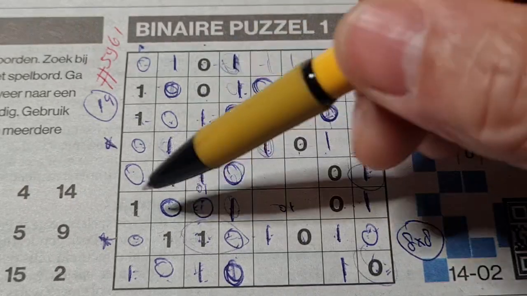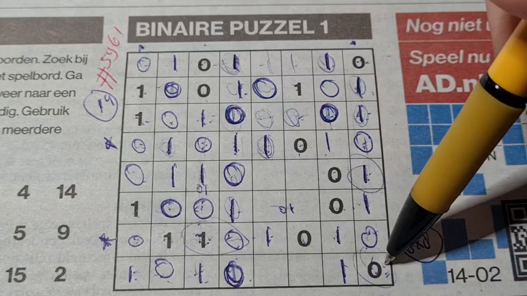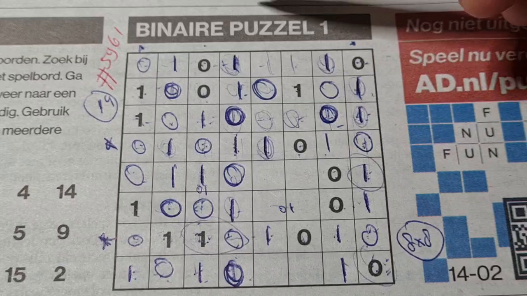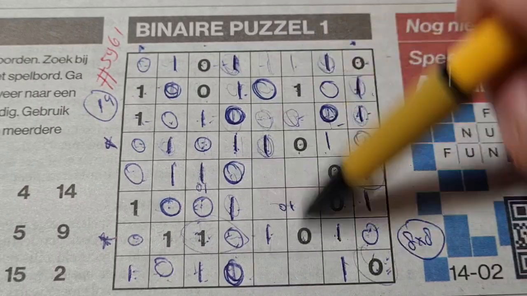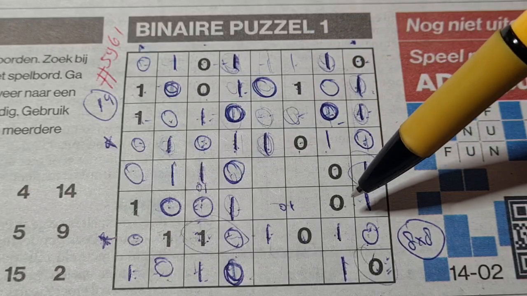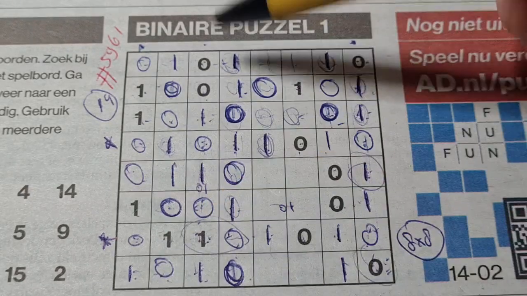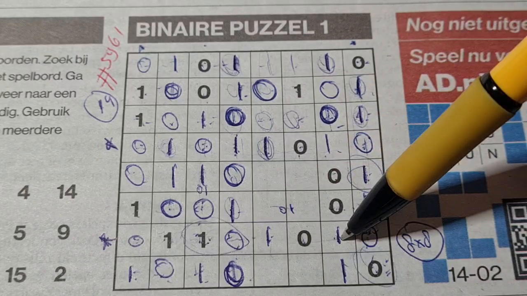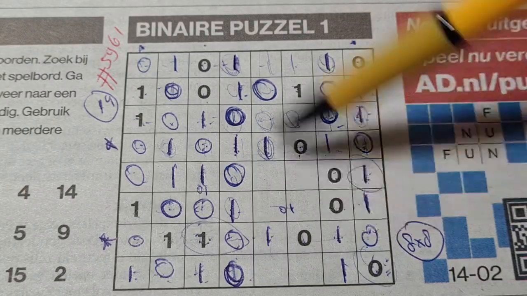I cannot compare the columns here, so we need to compare the rows. 10, 10. Do we have a 10, 10 here? Here we have a 10, 10. We have 3 completed rows.